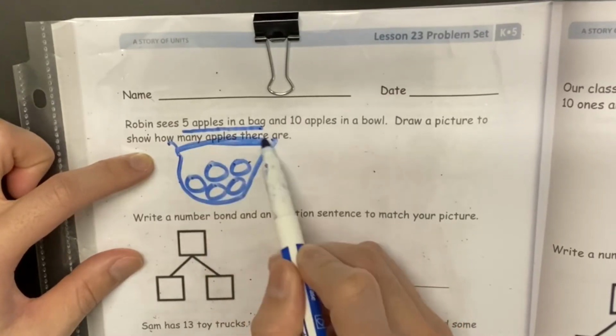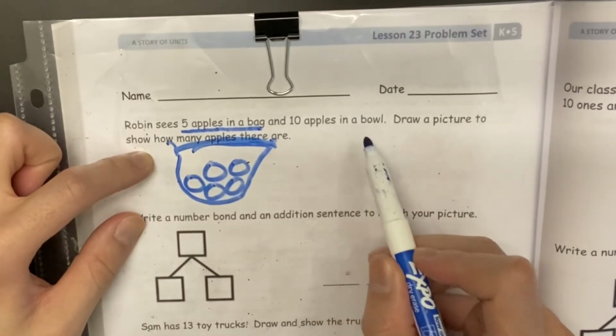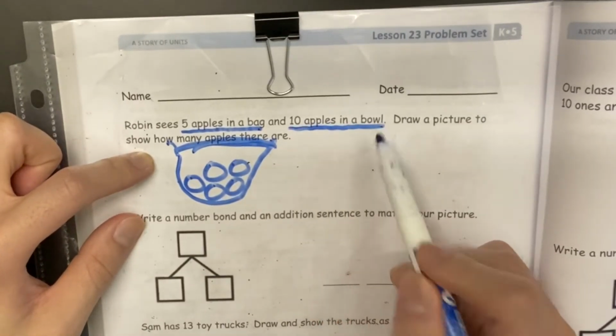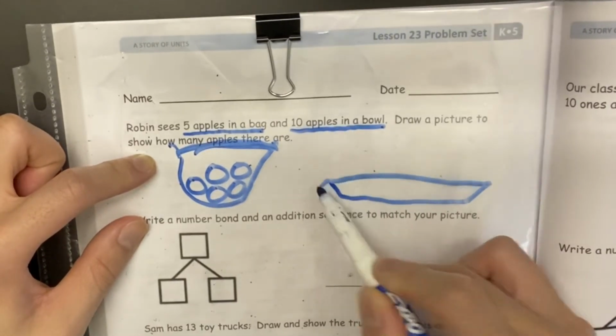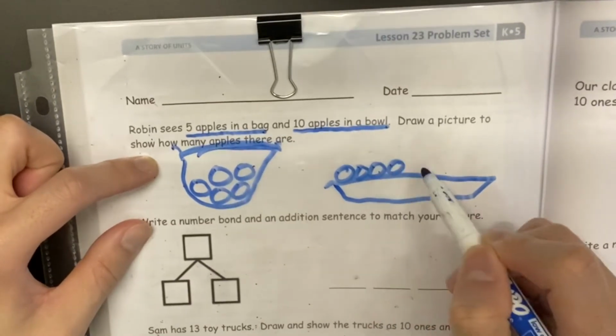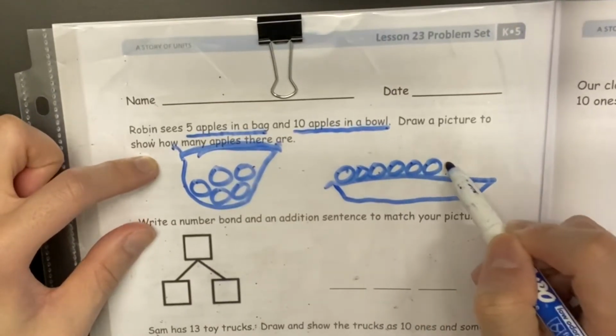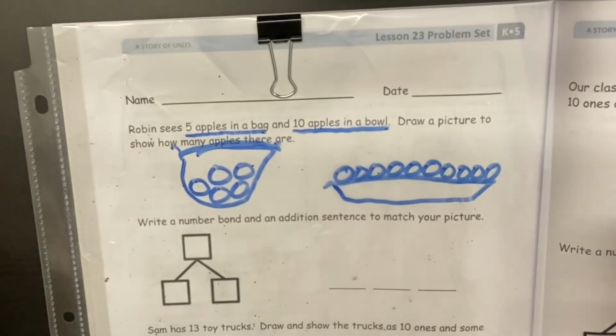Okay, 5 apples in the bag. There's my bag. And 10 apples in a bowl. Let me draw a big bowl because there's 10 apples. So I got 1, 2, 3, 4, 5, 6, 7, 8, 9, 10. Ooh, I had just enough space.